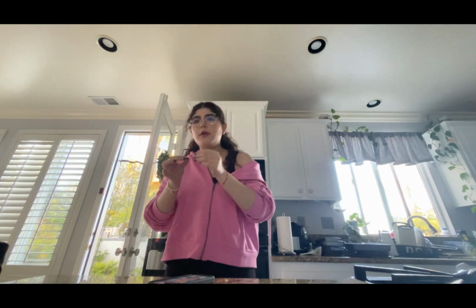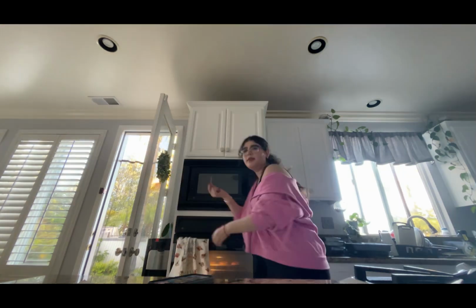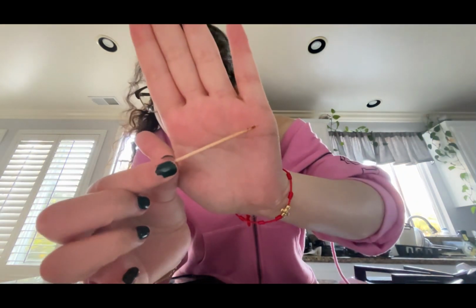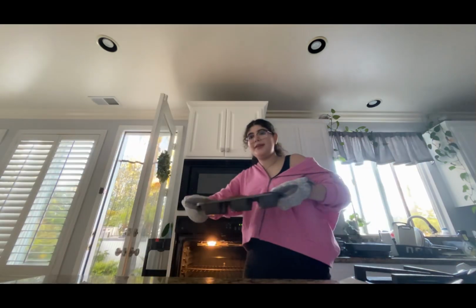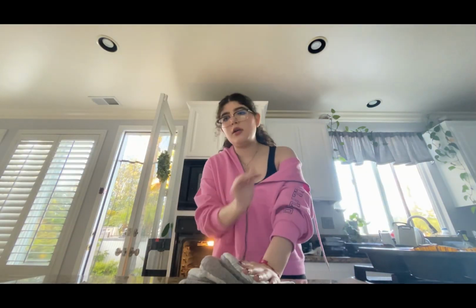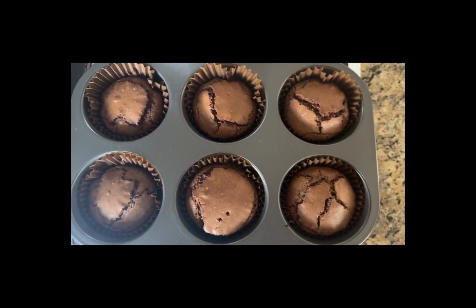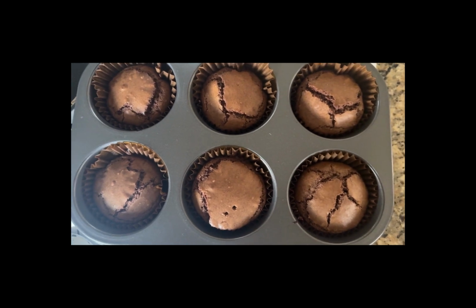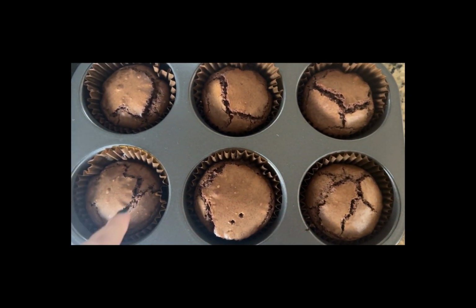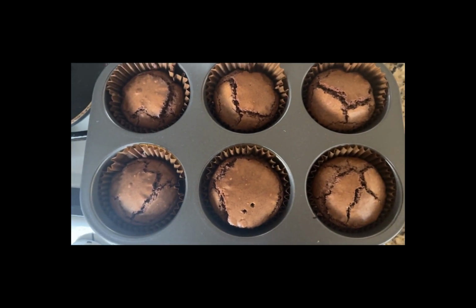So it's been about 36 minutes. So I'm gonna do the test again. See, they're done. The toothpick is completely clean. We're gonna let it completely cool all the way before we assemble them, or else they're gonna break apart. This is what they look like. They broke a little bit around the top, but I'm sure it should be fine.